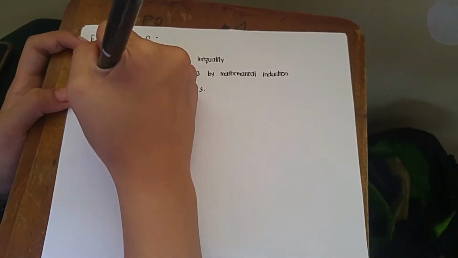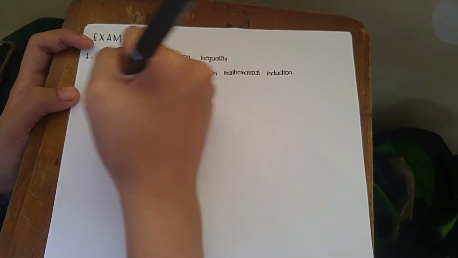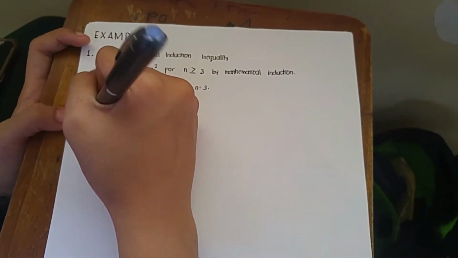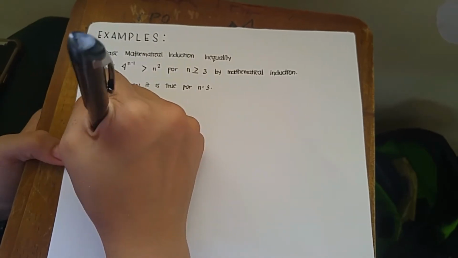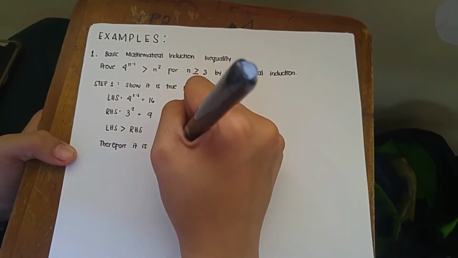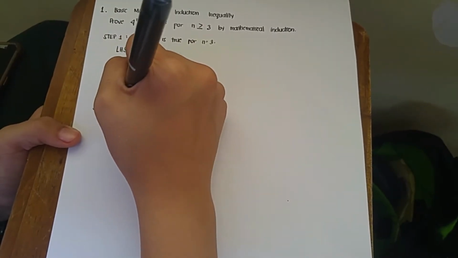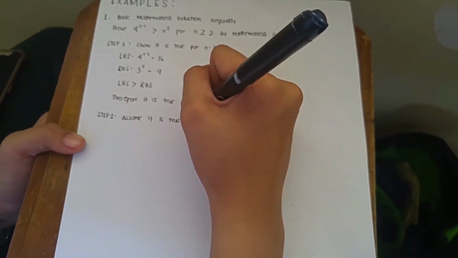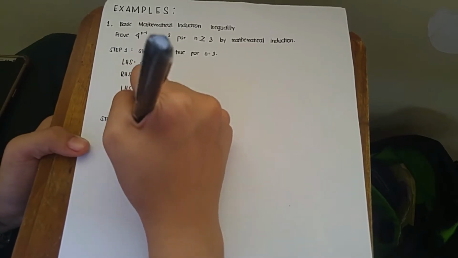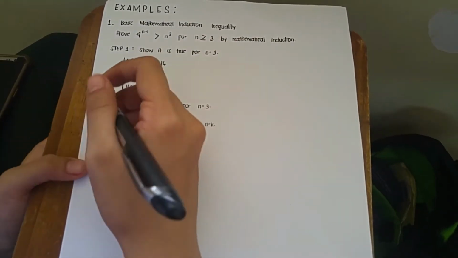Left hand side is equal to 4 raised to 3 minus 1, which is equal to 16. Right hand side is equal to 3 squared, which is equal to 9. Left hand side is greater than right hand side, therefore it is true for n equals 3. Step 2. Assume that it is true for n equals k. That is, 4 raised to k minus 1 is greater than k squared.